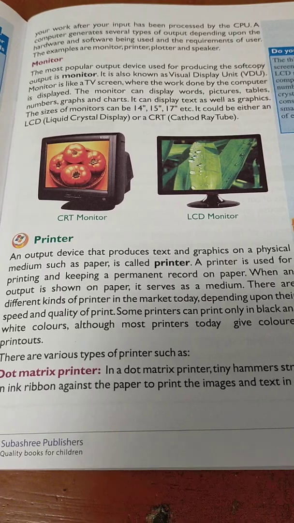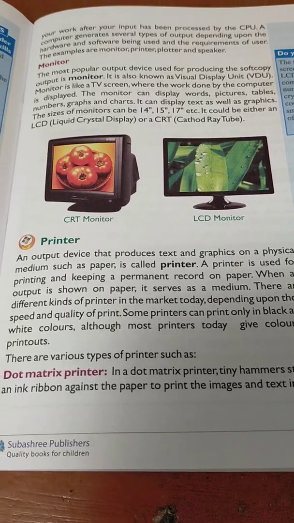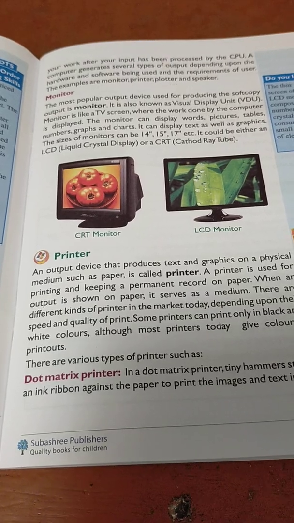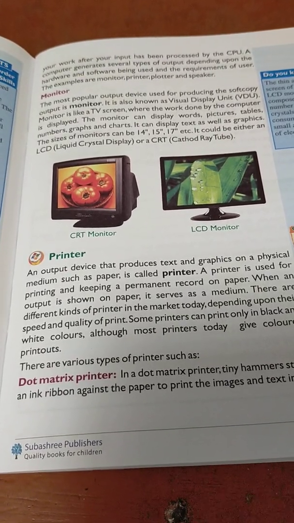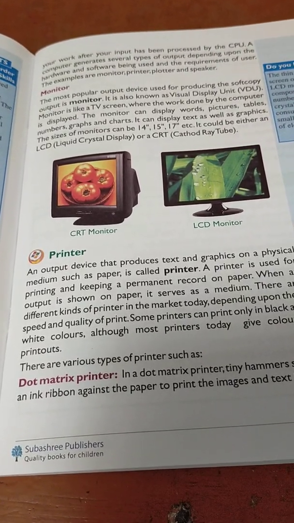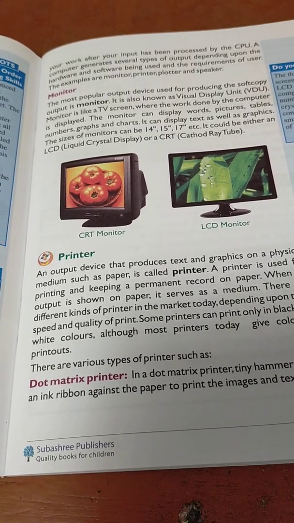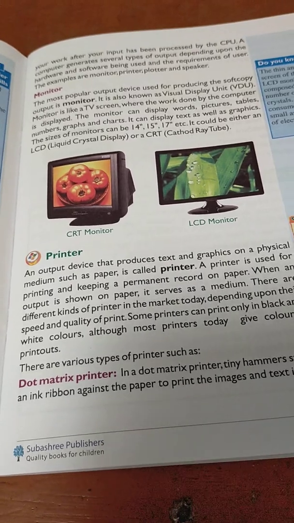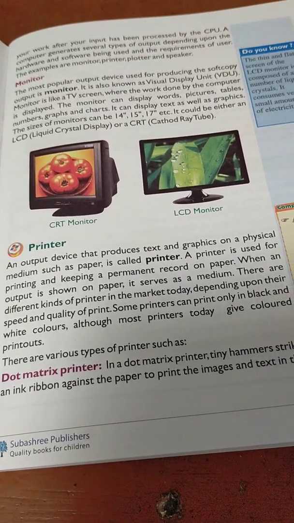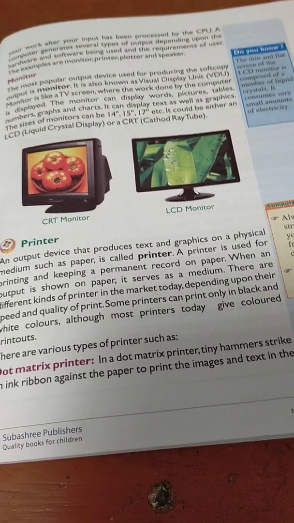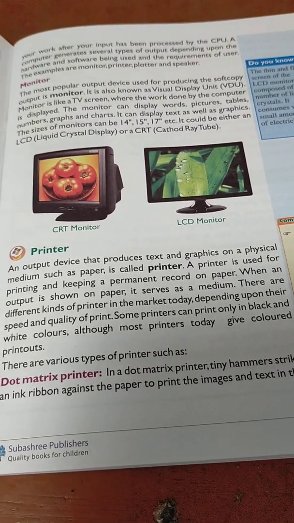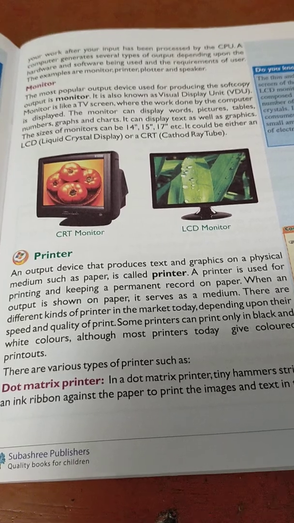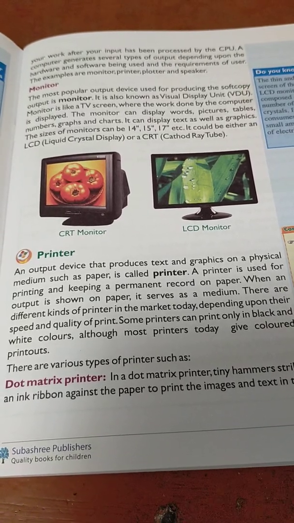Lots of different kinds of printers are available in the market. It depends on the speed and the quality of the print. In the olden days most of us used black and white printers, and nowadays most printers give colored printouts.